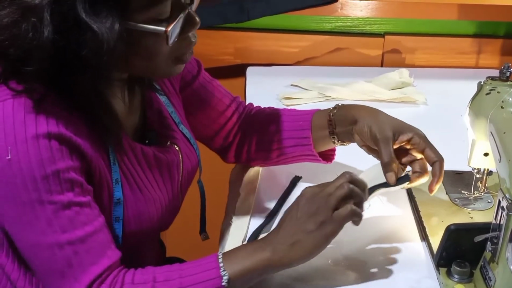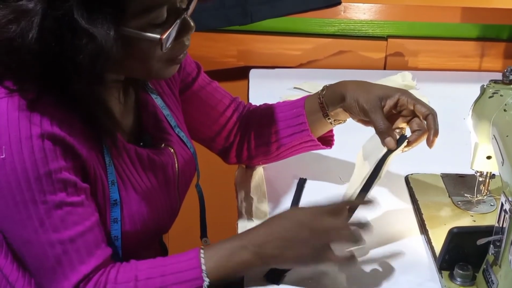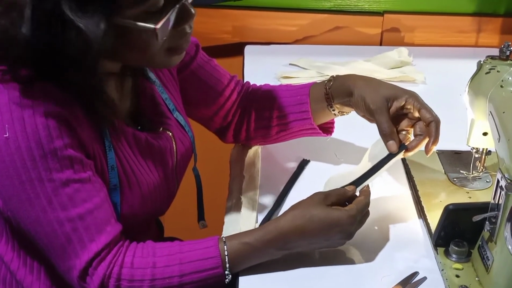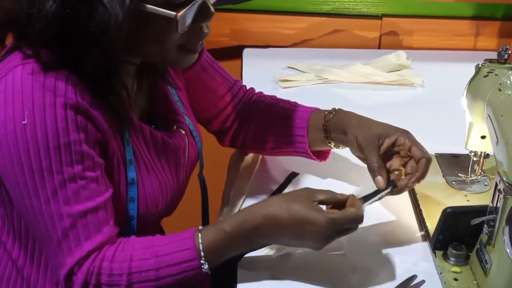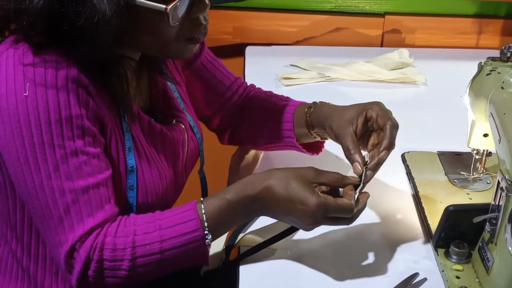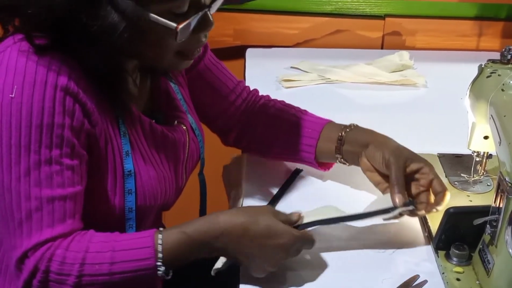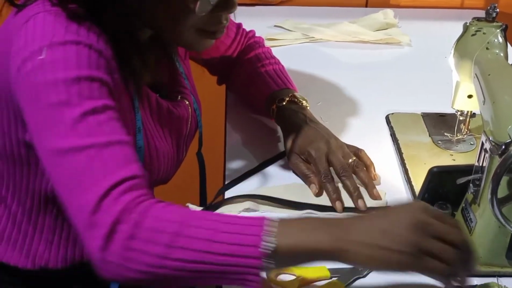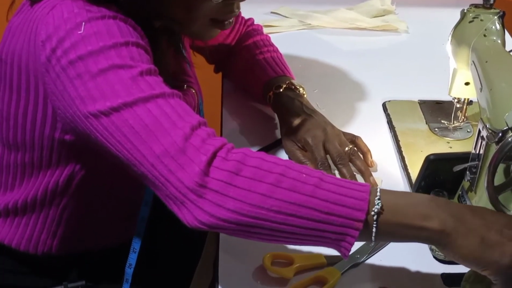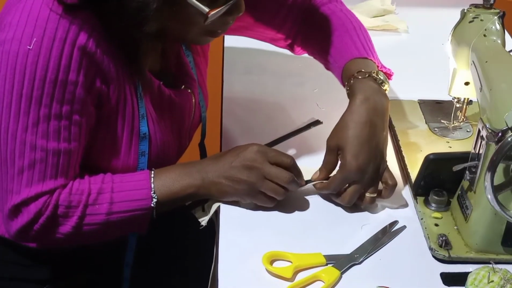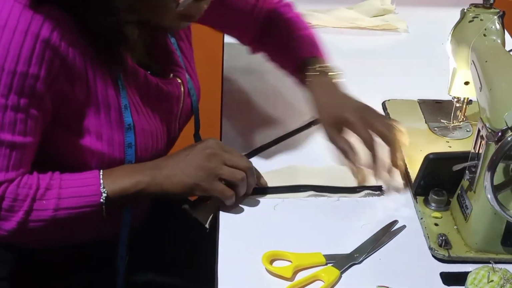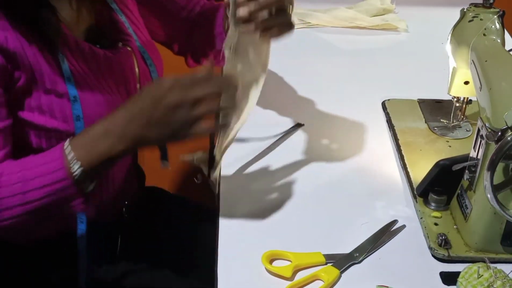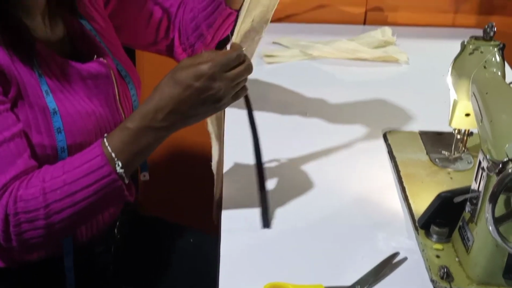Now, along the crease formed when you iron, make sure that the zipper teeth is so close to it. Then you can use your pin to secure it or to hold it down. Can you see? Just use your pin to hold it down on the zipper allowance that you have created, so that while I sew, it can be stable.